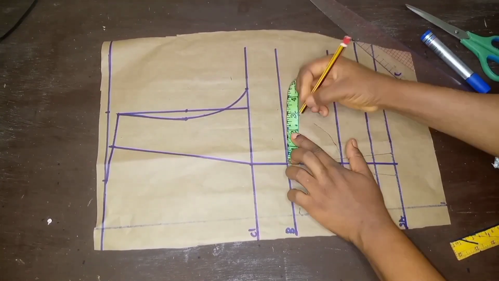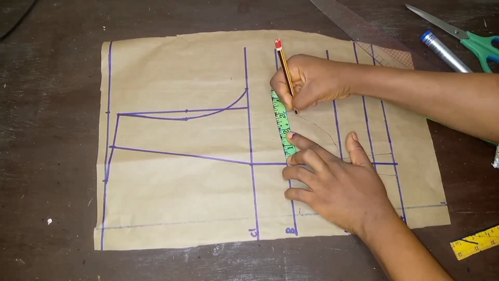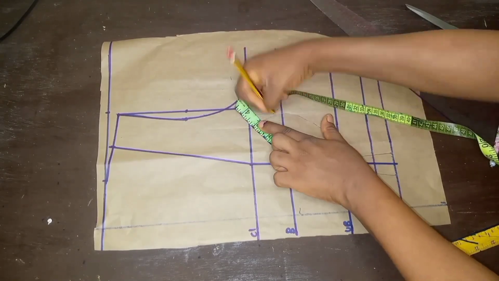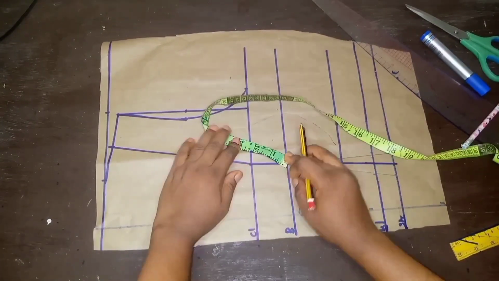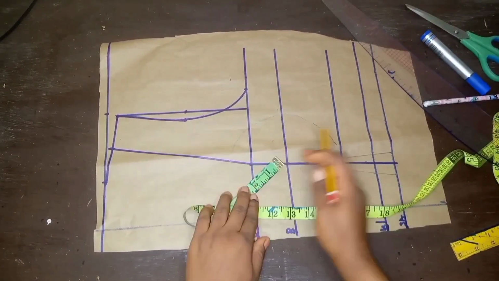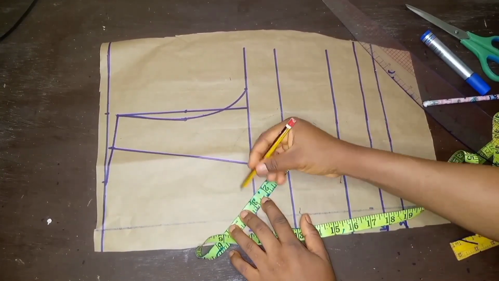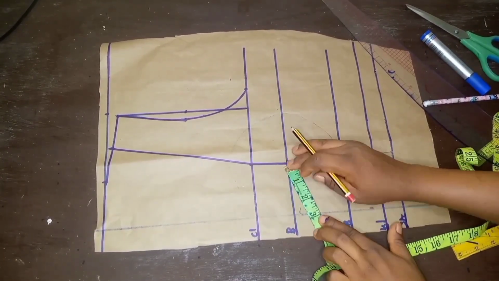Now, as you can see, I'm using pencil to do this circle. So you don't have to use marker or anything you can't clean, so that when you make a mistake in creating your perfect circle, you can clean and redo it to make sure that you achieve what you want.